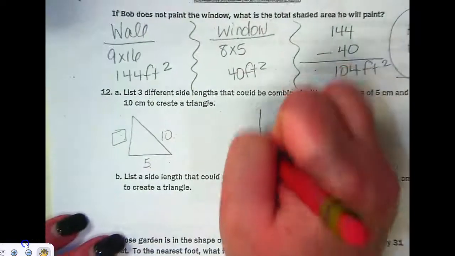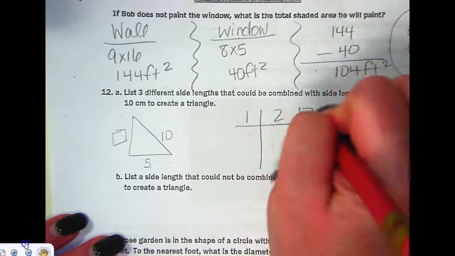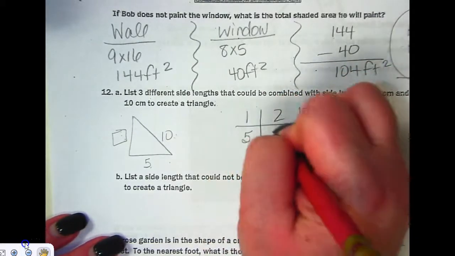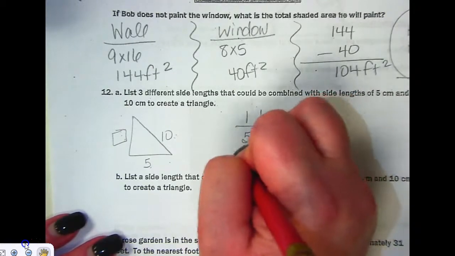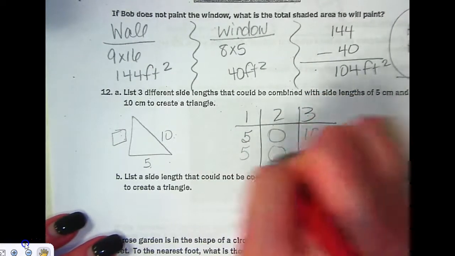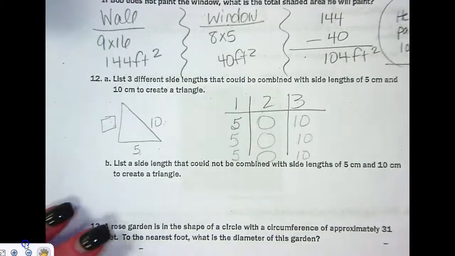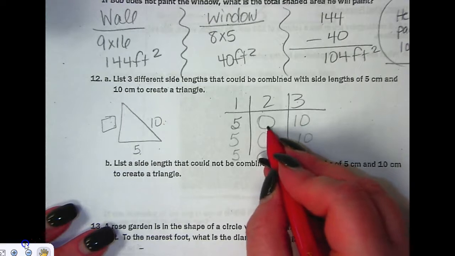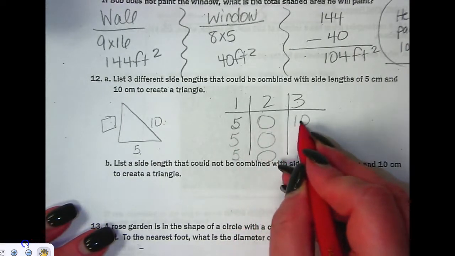So I did mine like this, and I said, so side 1, 2, and 3. So if this one's 5, I need to know what this one is so that it's bigger than 10. So, could side 2 be a 5? 5 plus 5, is that bigger than 10?